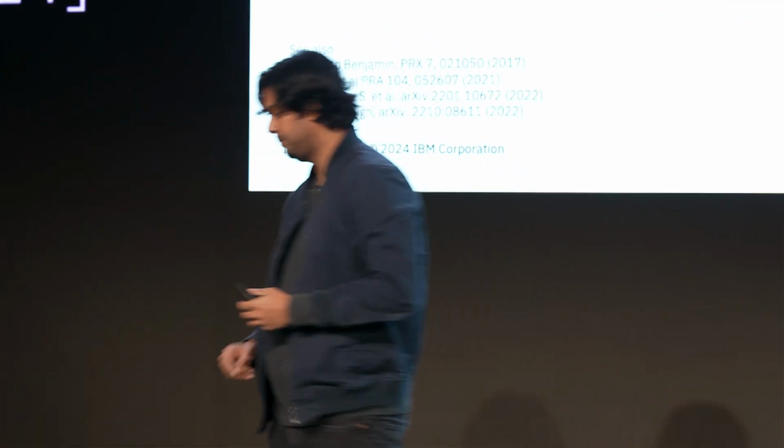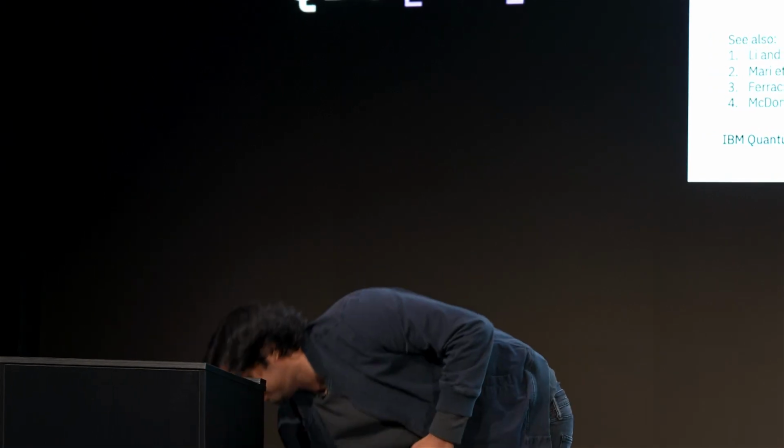I want to now switch gears to probabilistic error cancellation, which was the second method.